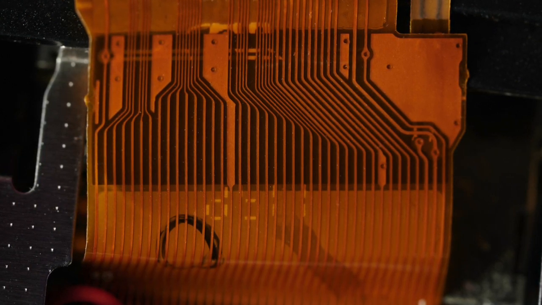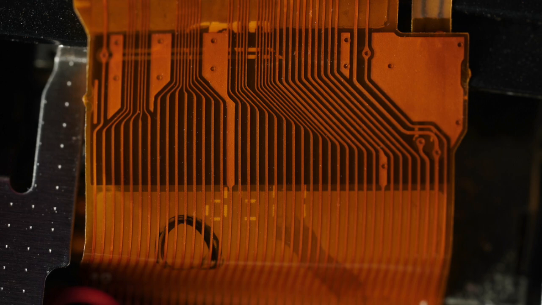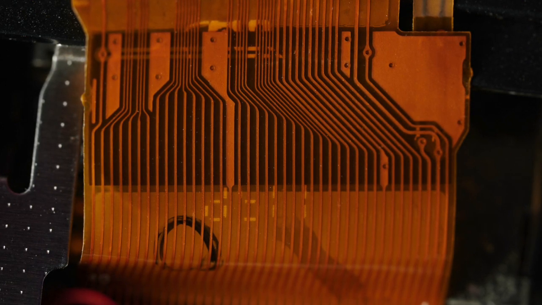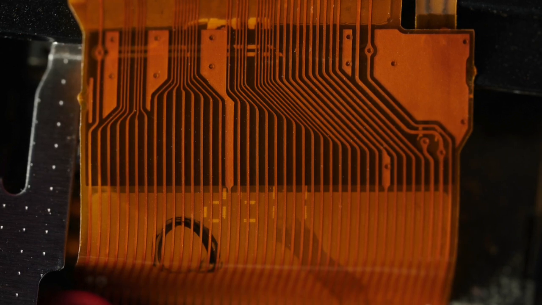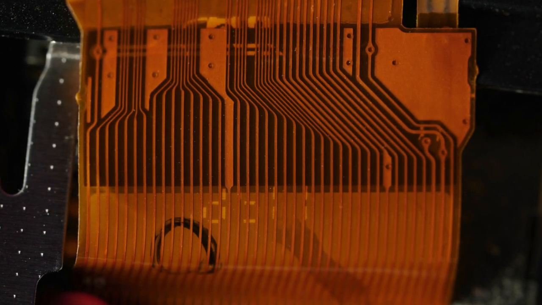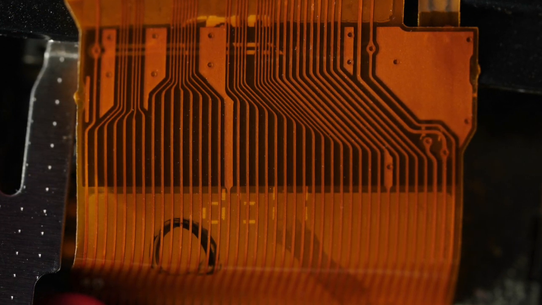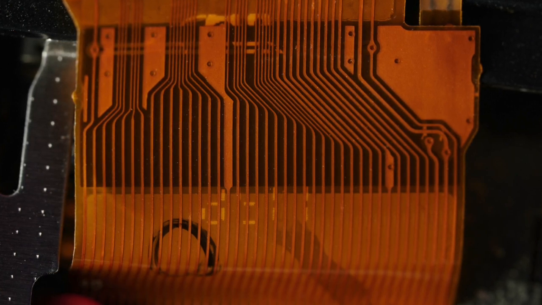Route traces parallel and tight, but within allowable spacing. Avoid 90-degree bends. Use arcs to preserve width and integrity. Use teardrop pads to smooth transition from pad to trace.